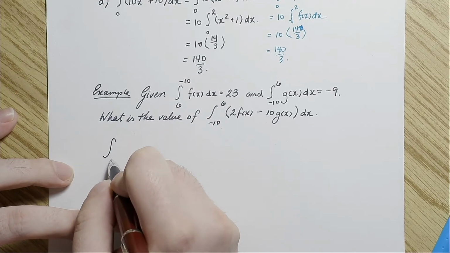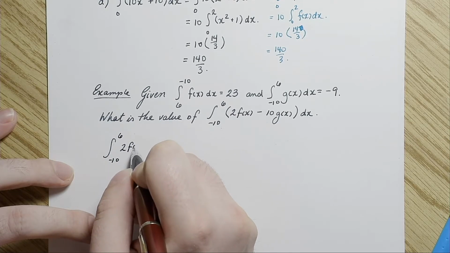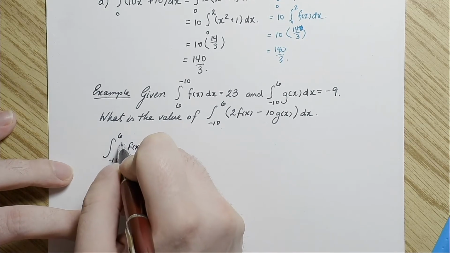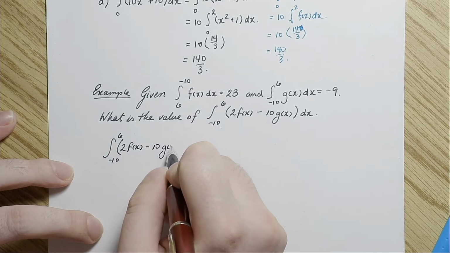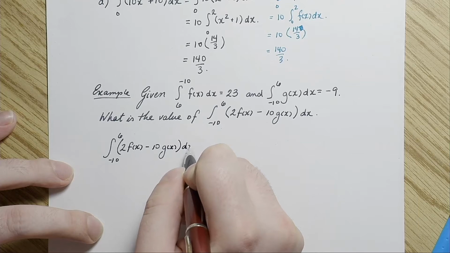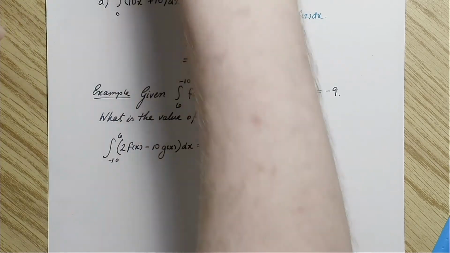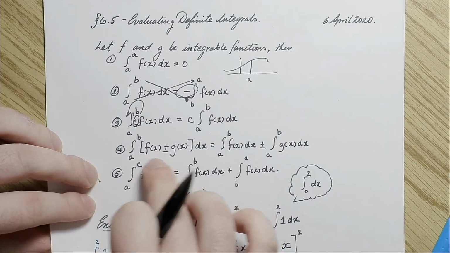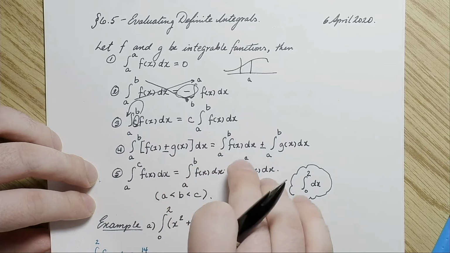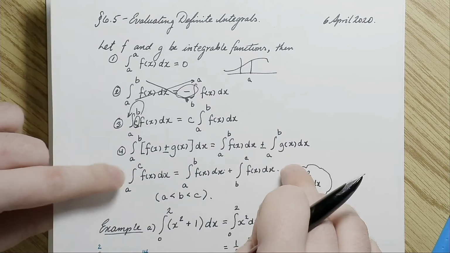So if I integrate this, these questions are great because you don't really have to integrate, it's just applying some rules. Using property 4, if I have the sum of two functions, it's equal to the integral of the individual functions.